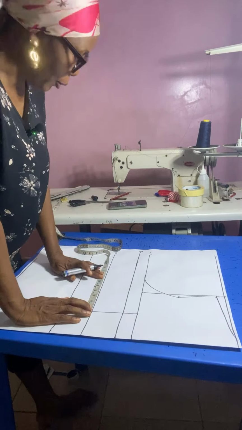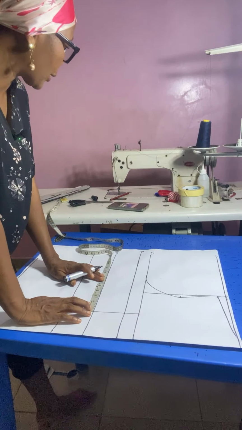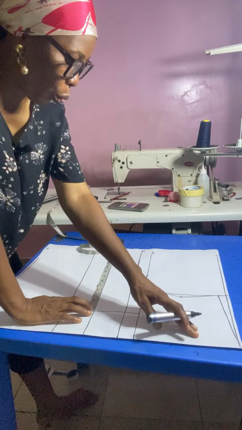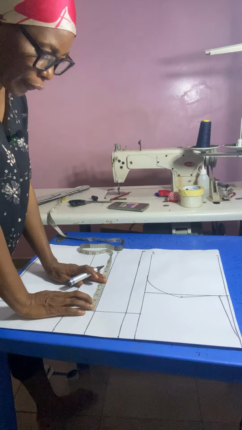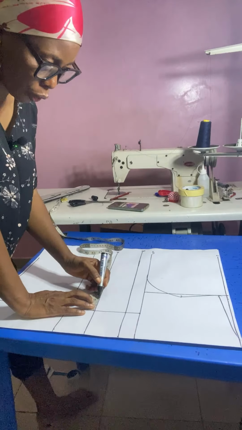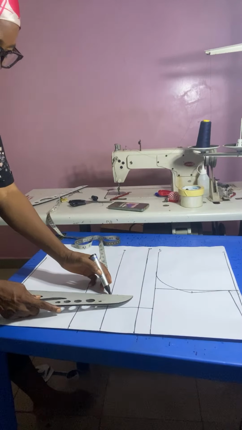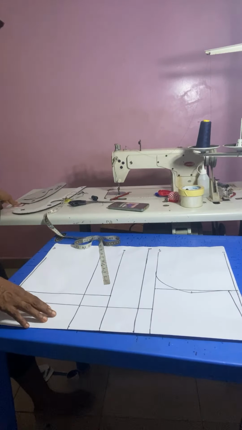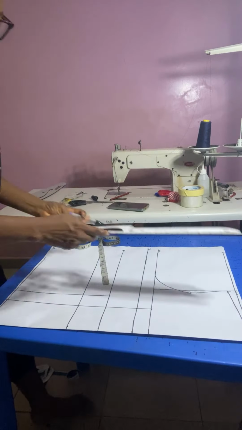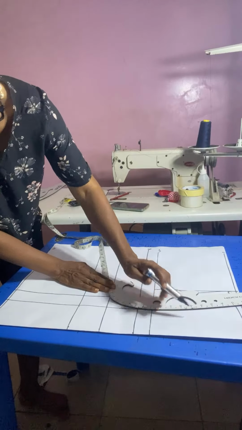The next thing I am going to do is a princess dart, because the dart has to come as we work on the front. So I'm going to come to the under bust part. For the under bust part, I'm going to use 2 inches for my dart. I'll mark that 2 inches and connect it down this way, and then connect it to the bust point.